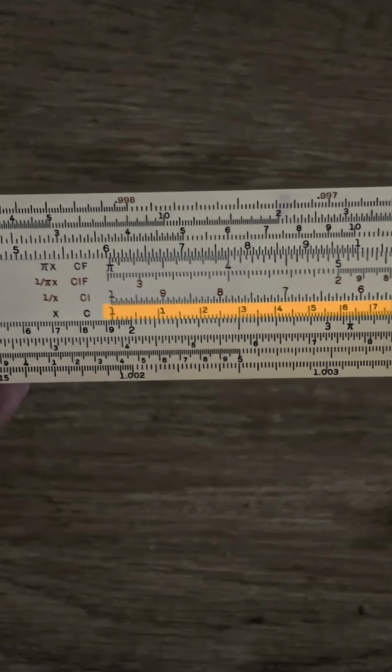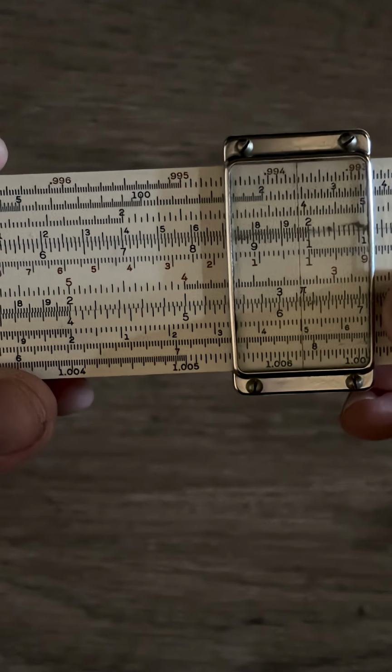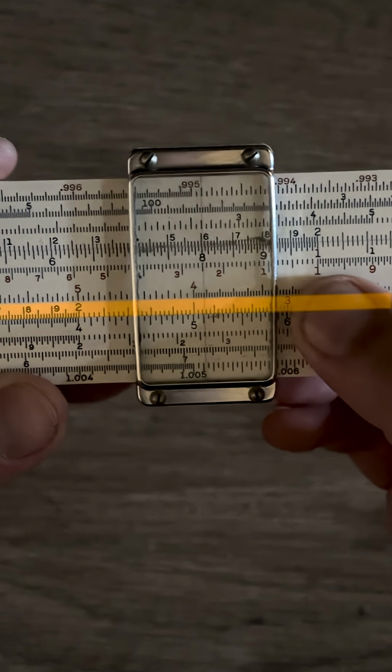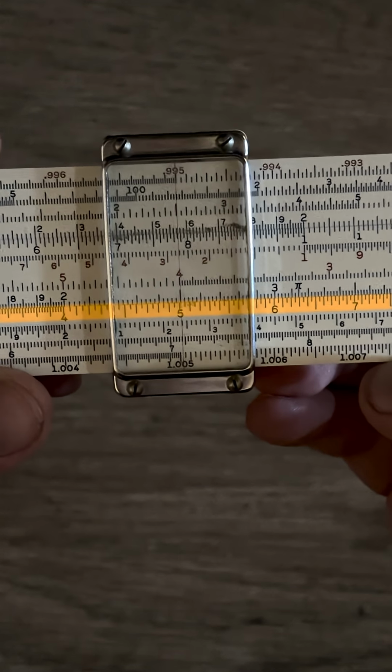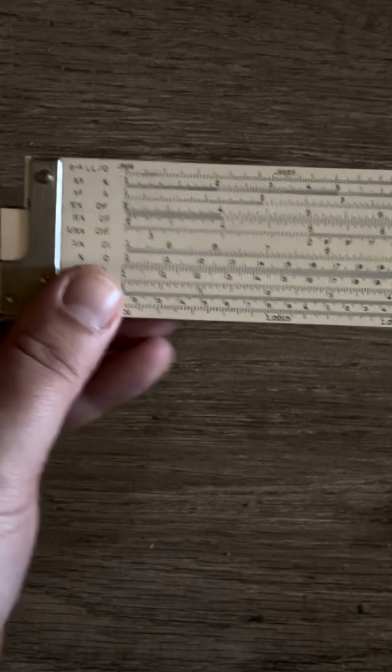Let's say it's 200, and we want to find 25% of 200. So if I move over to 25 on the C scale, down on D, we will find 50 as our answer. And that's how you use proportions on the C and D scales to do percentages.